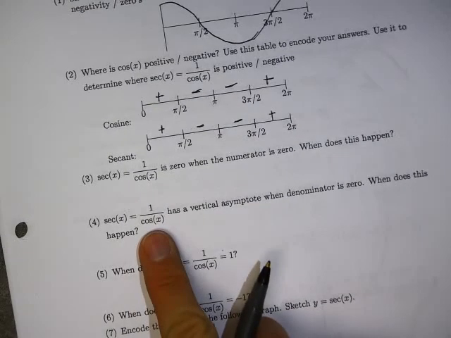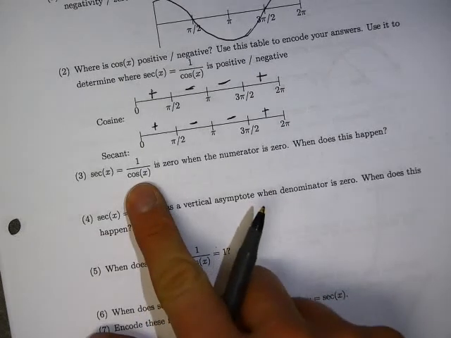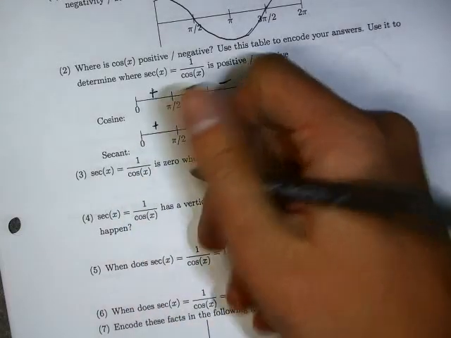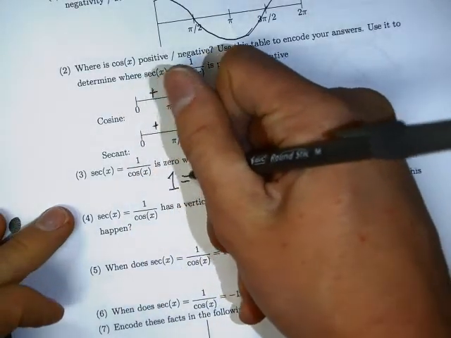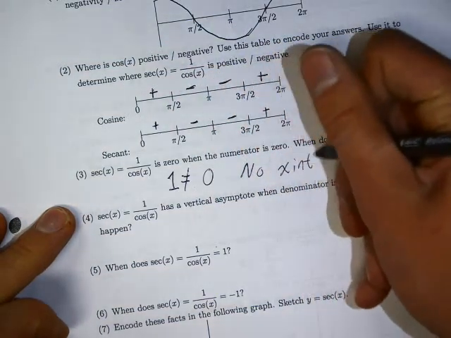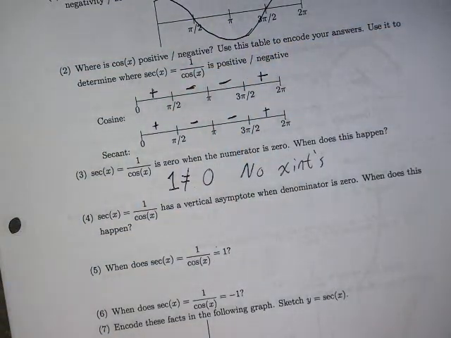A fraction is 0 when the numerator of that fraction is 0. When is the numerator of this fraction equal to 0? What's the numerator of that fraction? When is 1 equal to 0? So there will be no x-intercepts to talk about. There will be a vertical asymptote whenever the denominator of that fraction is 0.